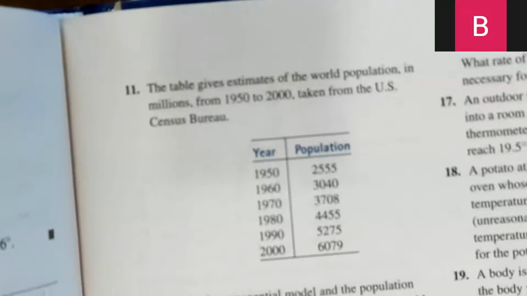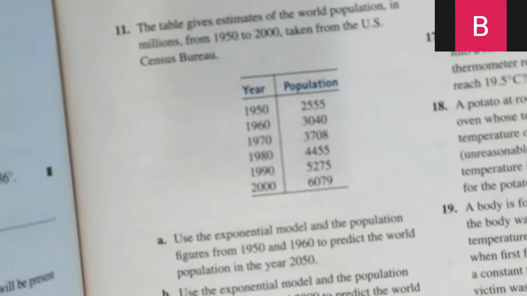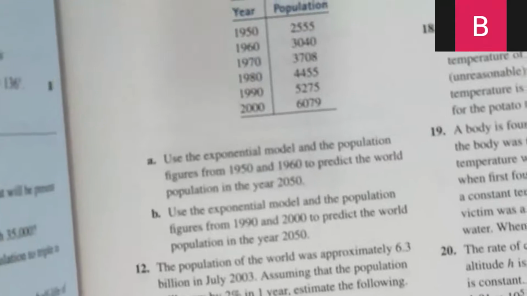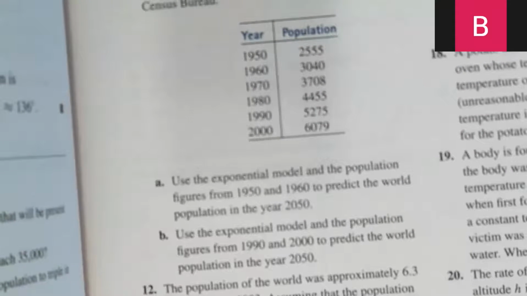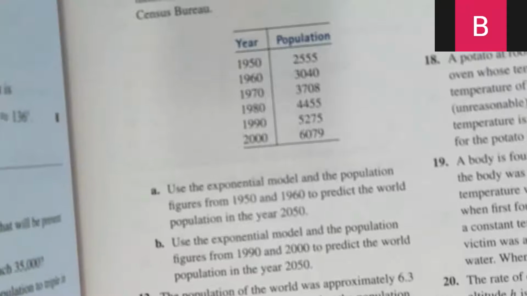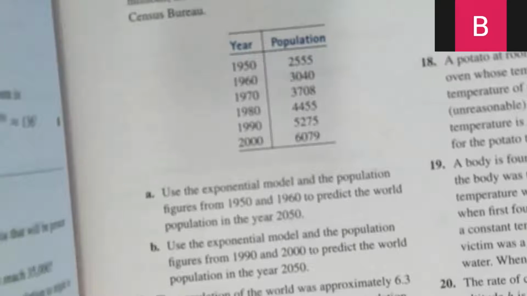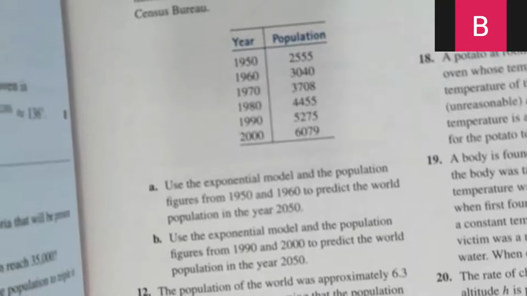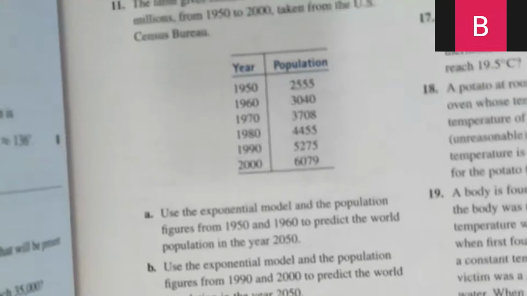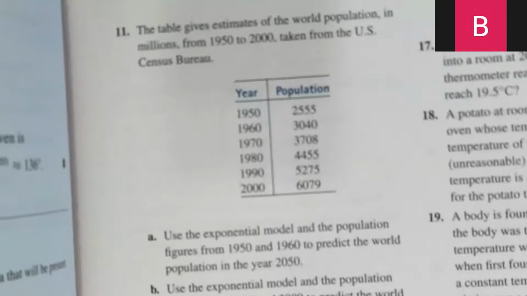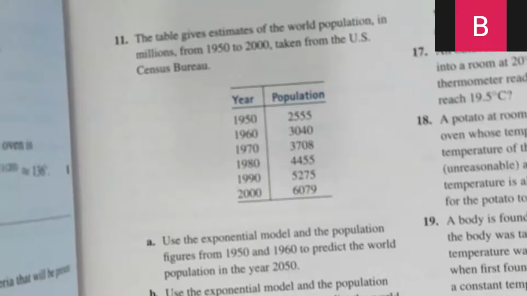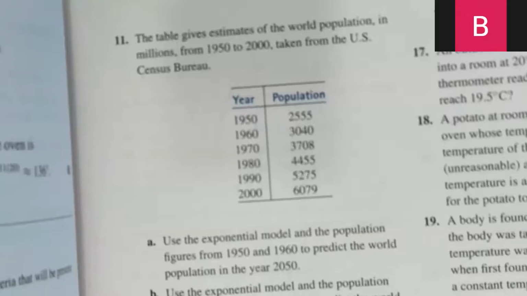The table gives estimates of world population. Use the exponential model and the population figures from 1950 and 1960 to predict the world population in the year 2050. I'll just do A, and B is similar. The beginning of our experiment is considered 1950, when the world population was 2,555 million.